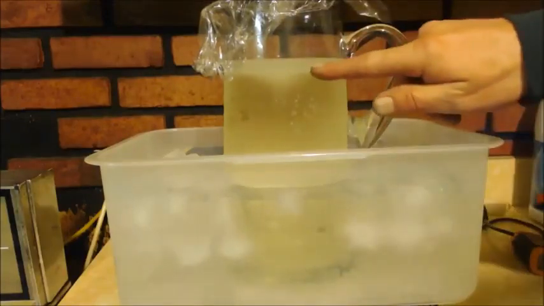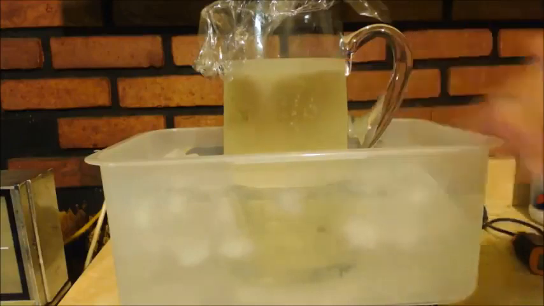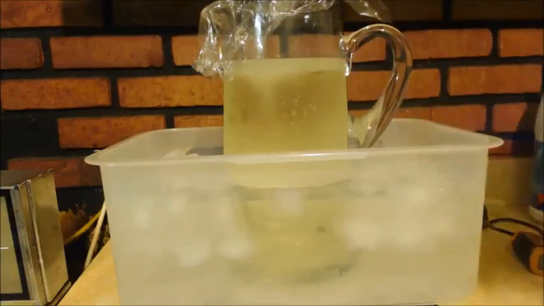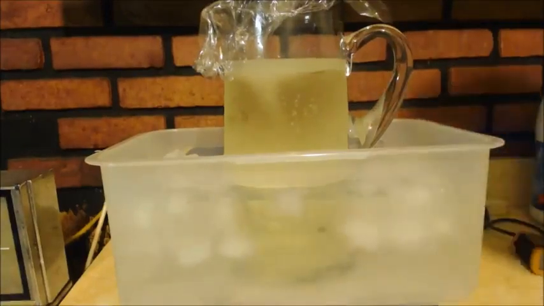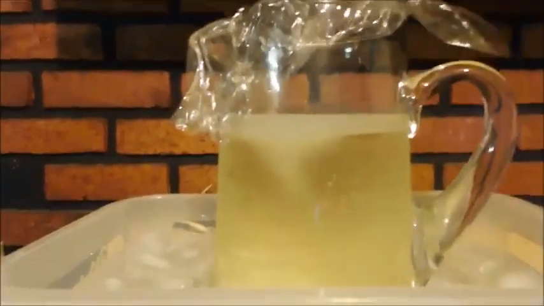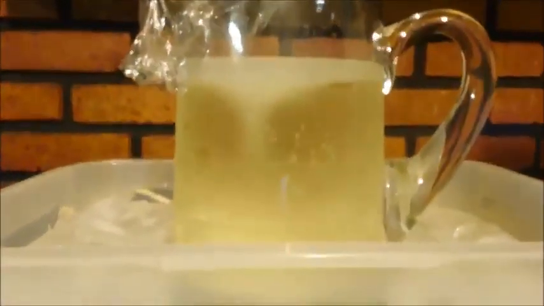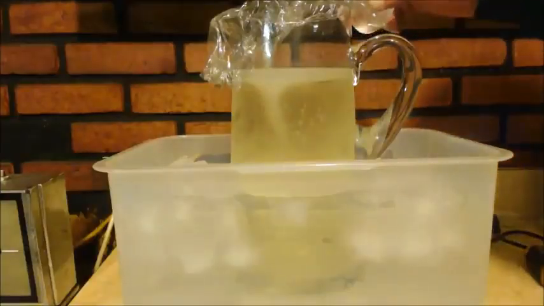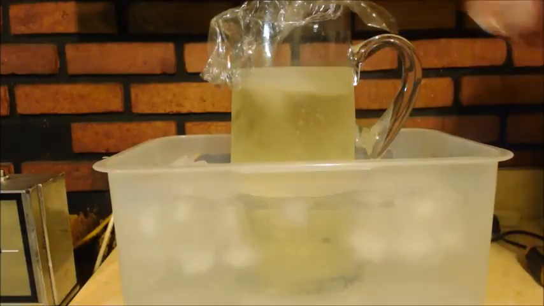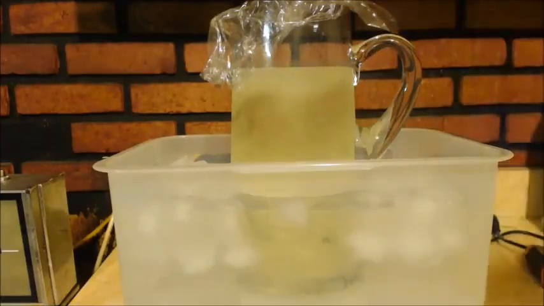And then, oh, see at the top? See how you can see now? Something's happening there. See that? It's getting clear in that layer. Oh, that stirs stuff up.